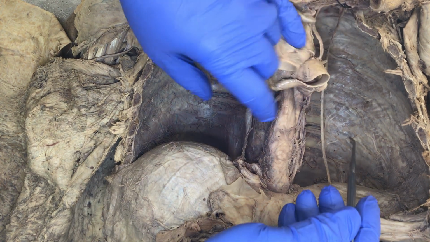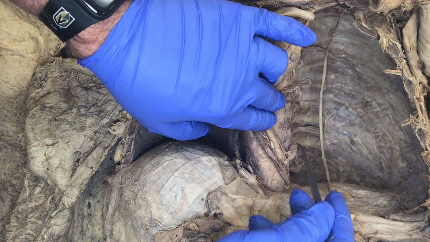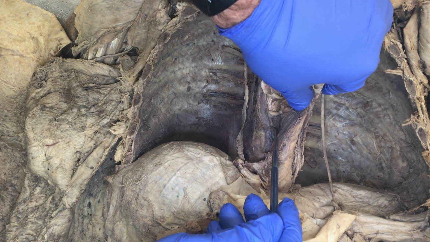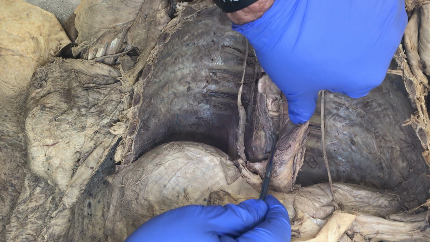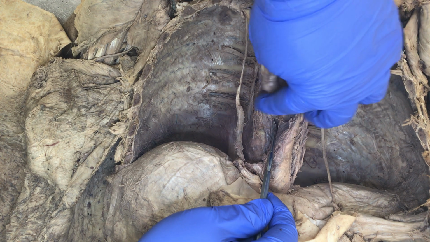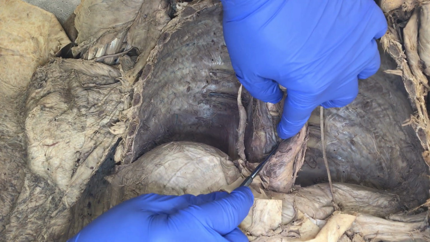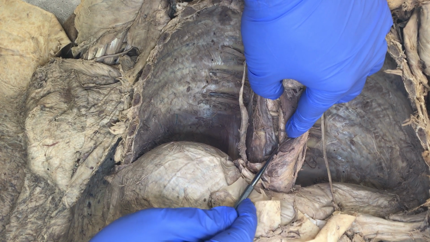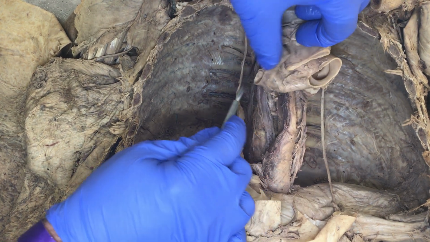On the other side, you need to note that this side drains into what's called the hemiazygous. And the hemiazygous and the accessory hemiazygous cross over to the other side, and they're above and below each other. This is the accessory hemiazygous, and this is the hemiazygous right there. They cross over into the azygous, and the azygous goes into the superior vena cava right here.